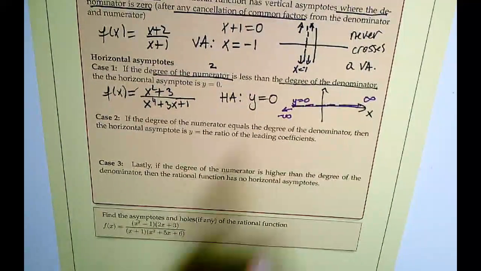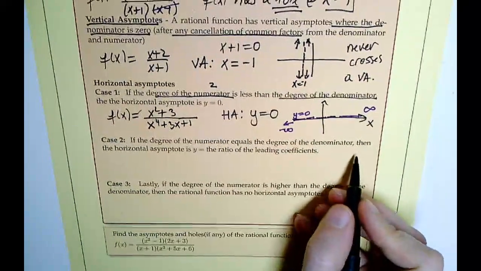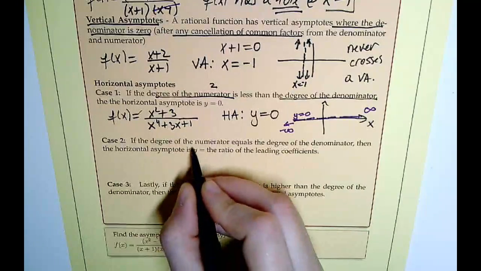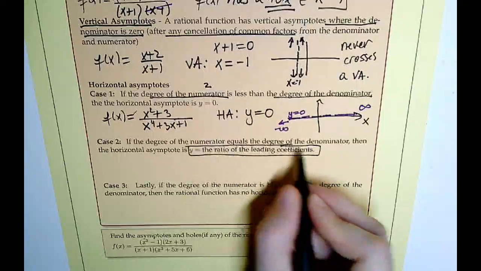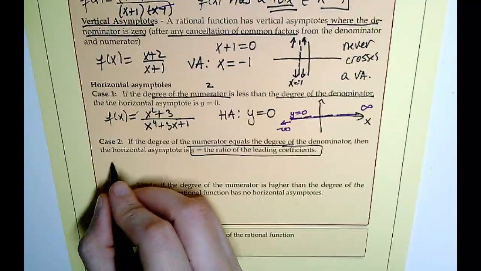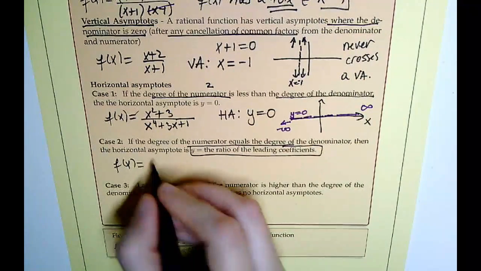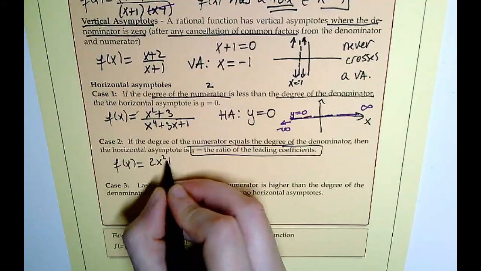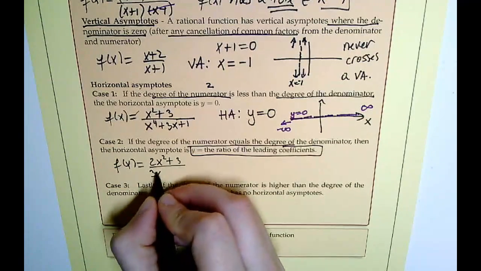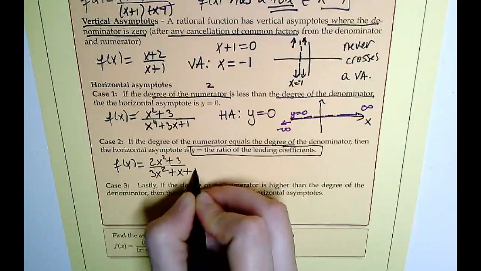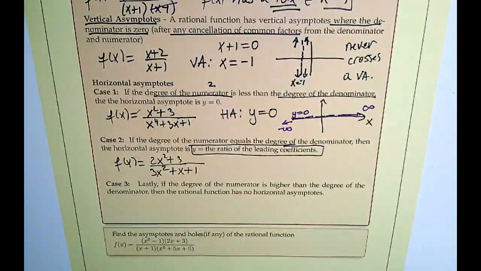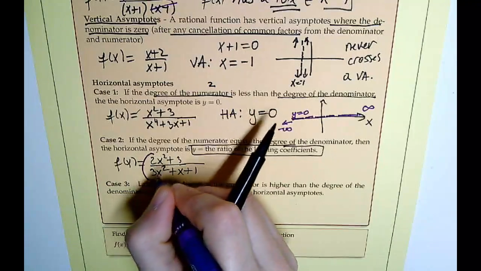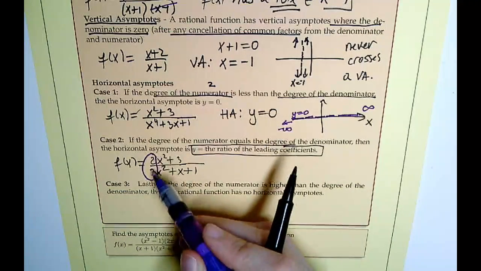Now, if the degree of the numerator equals the degree of the denominator, then the equation of the horizontal asymptote is the ratio of the leading coefficients. So if my rational function is 2x squared plus 3 over 3x squared plus x plus 1, the degree of the top is 2 and the degree of the bottom is 2, then the horizontal asymptote is going to be the ratio of the leading coefficients.